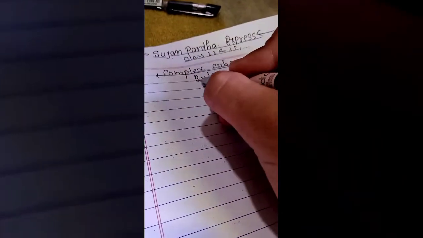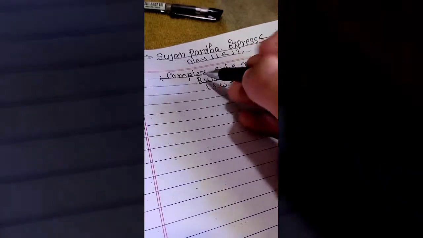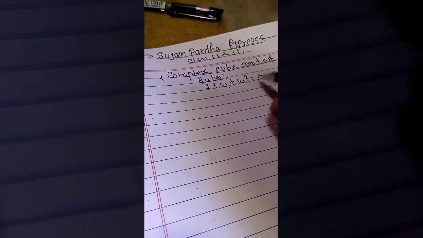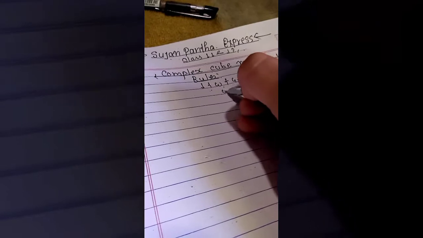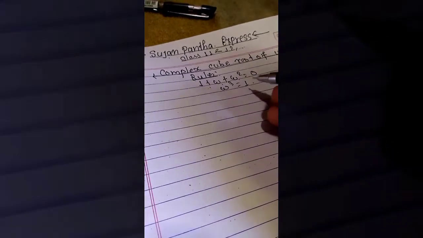We have to know the sum rules about the complex cube root of unity: 1 plus omega plus omega square is equal to 0, and omega cube is equal to 1. Those are the rules about the cube root of unity.